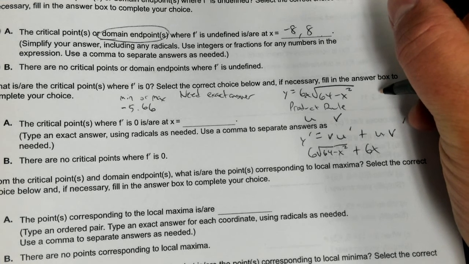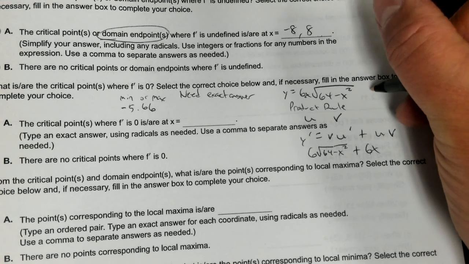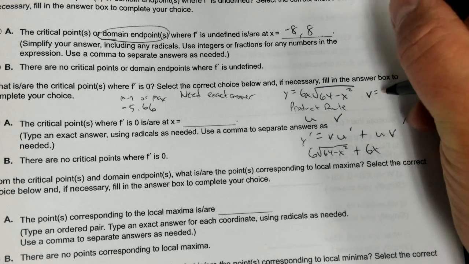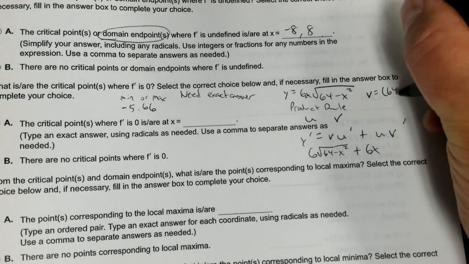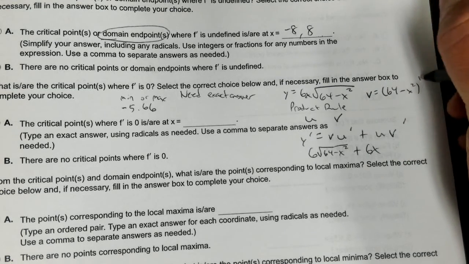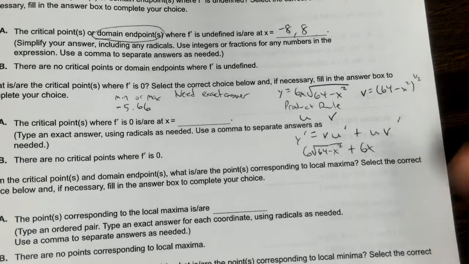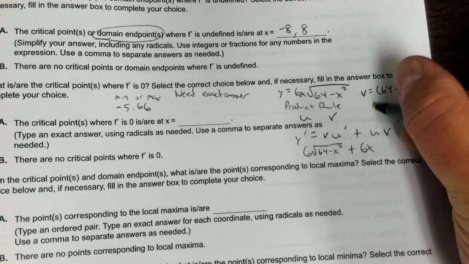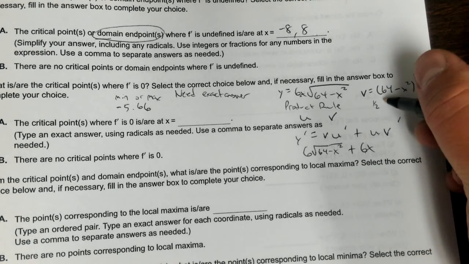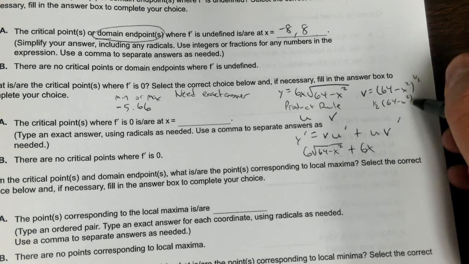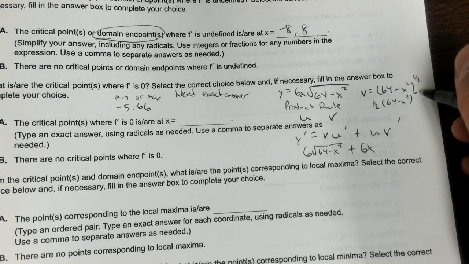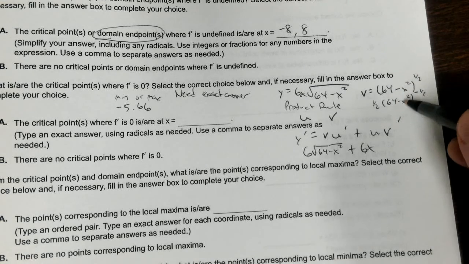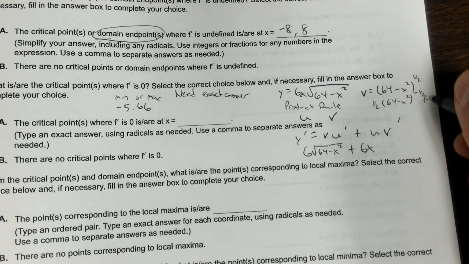If this v is 64 minus x squared to the 1/2, that means it would be 1/2 64 minus x squared to the negative 1/2 and a negative 2 in the back.